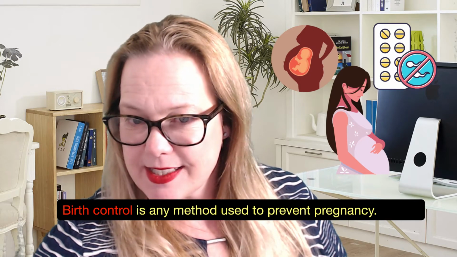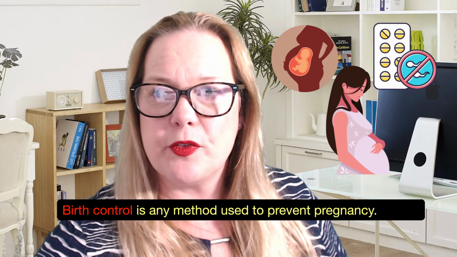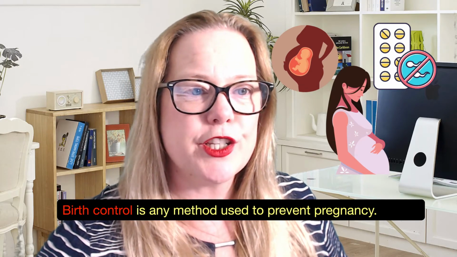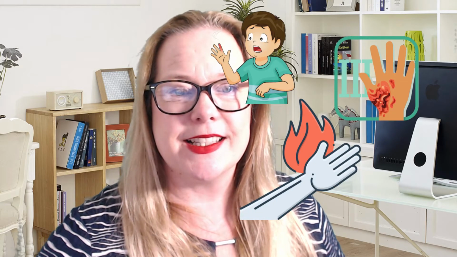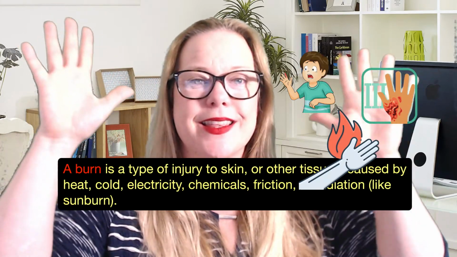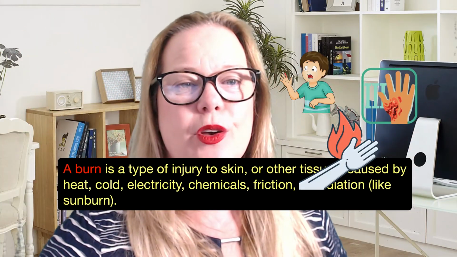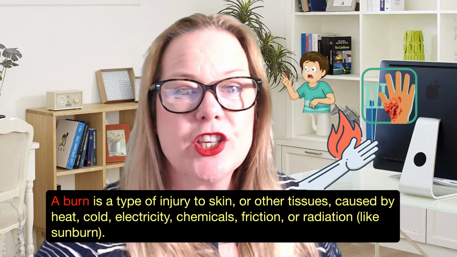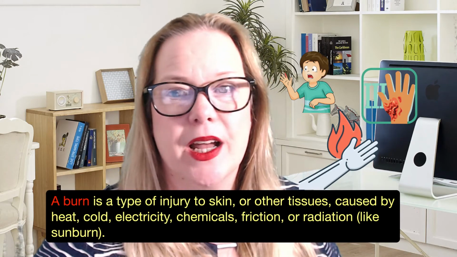Okay, excellent. Wonderful. Let's move on to the next one, which is burns. I quite liked this little picture. Ow! Burns. So you can get burns when you're cooking, but you can also get sunburn when you've been out in the sun too much. You can get a type of burn which we call sunburn.